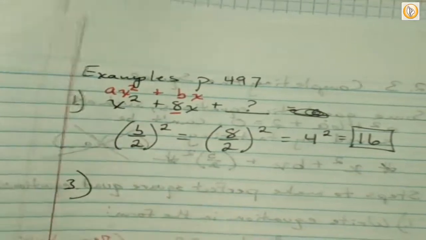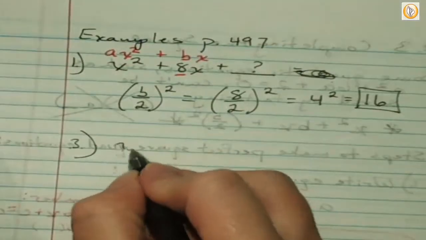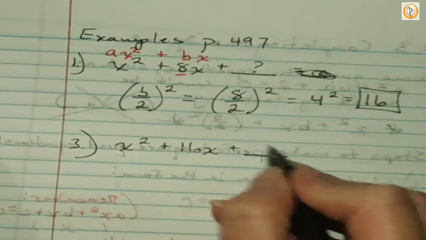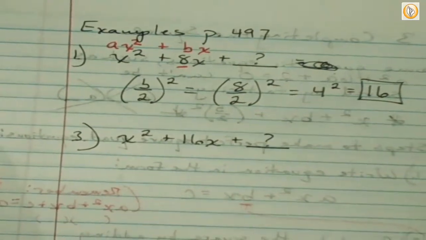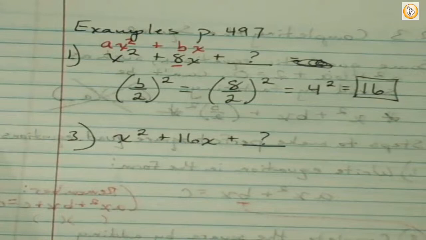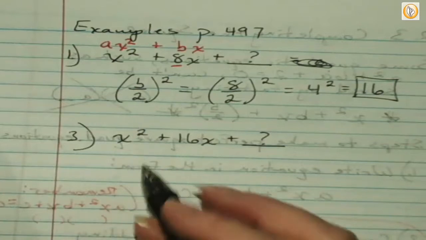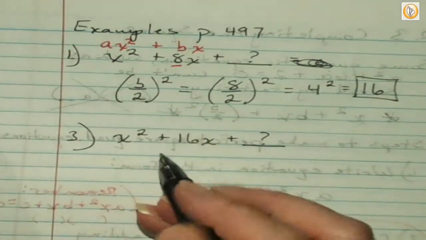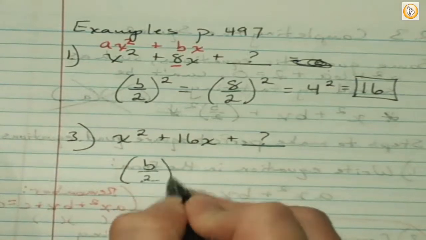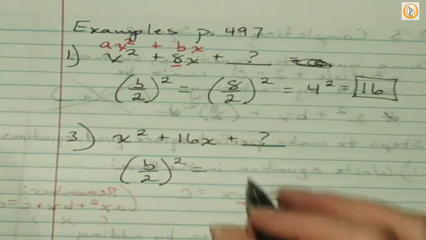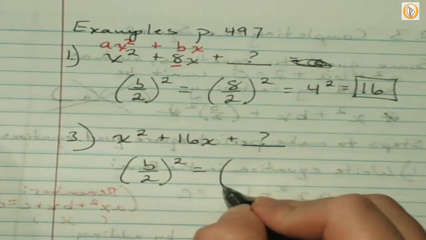Let's look at number 3. I have x squared plus 16x plus what would be added to both sides. So Michaela, how do I figure out what's going to be added to both sides? You're going to write it. Do you have to write the b over 2 thing? You should get used to it. So what are we using? We're using this right here, right? So b divided by 2 squared. You need to write it so you get used to it. Now, plus, oh wait, equals 16 over 2.